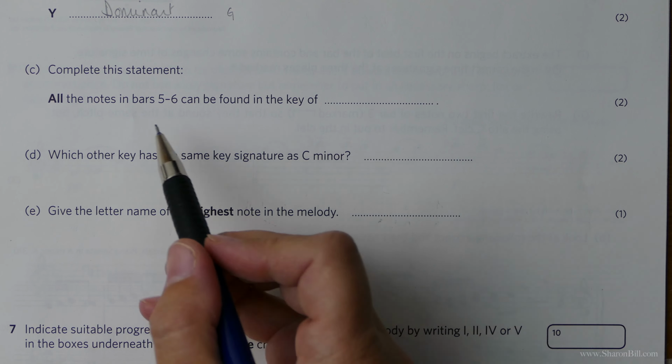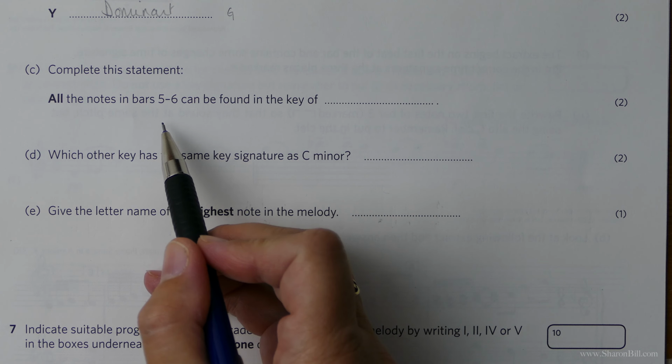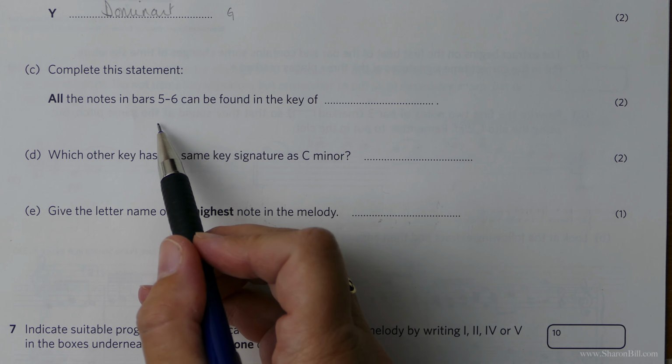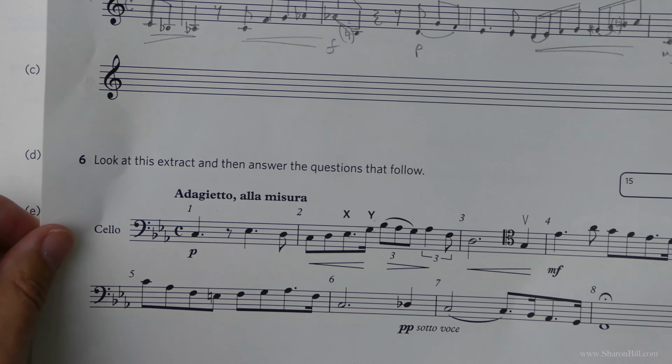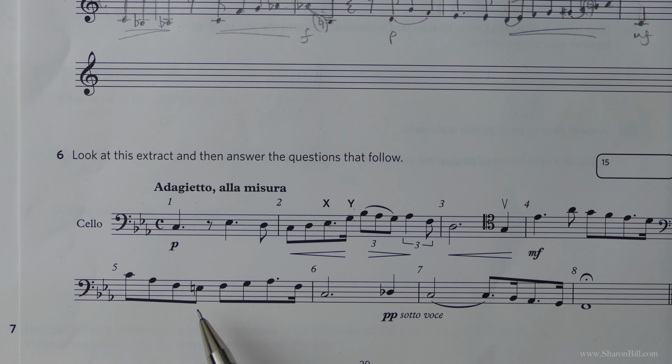So let's carry on. All of the notes in bars 5 to 6 can be found in what key? So let's have a look at what we've got here. This is a bit of a clue here. That is an E, the E flat that's been raised by a natural. So the way we would normally describe that is a raised seventh.